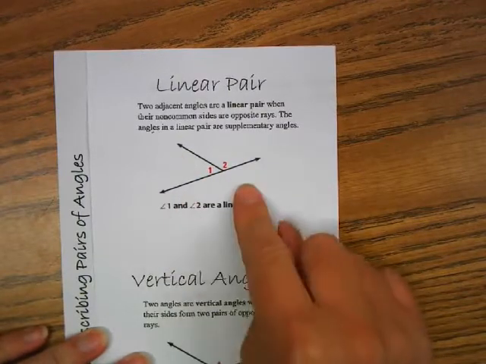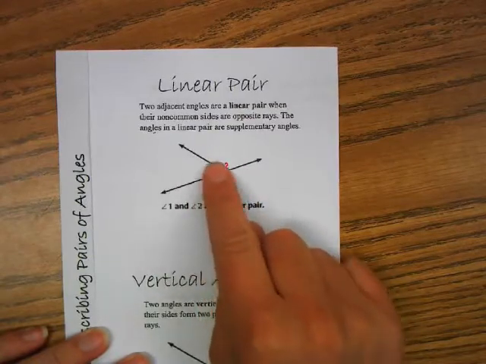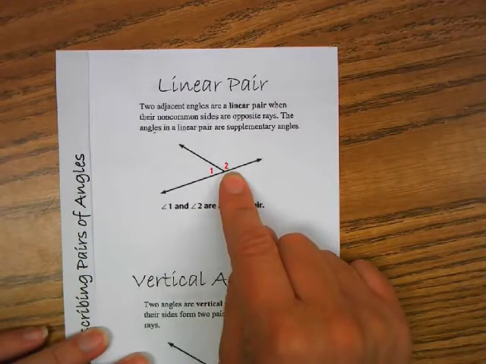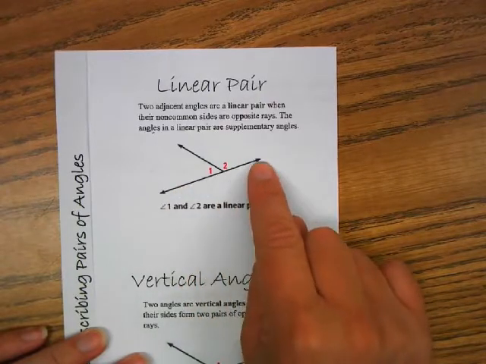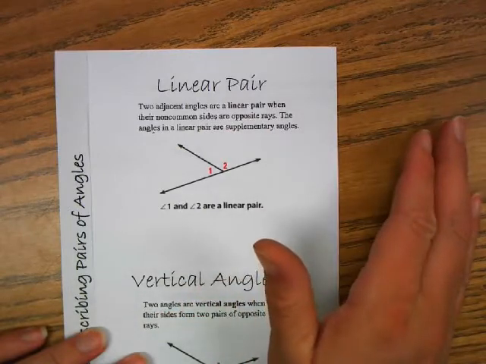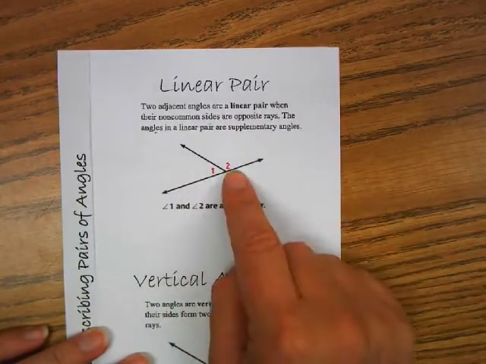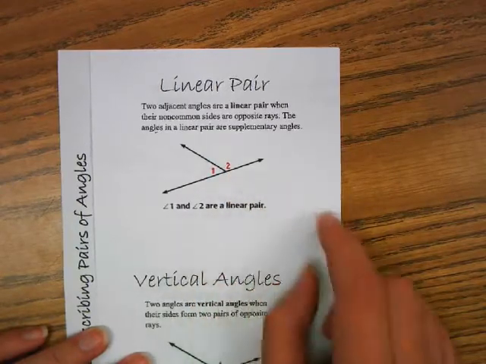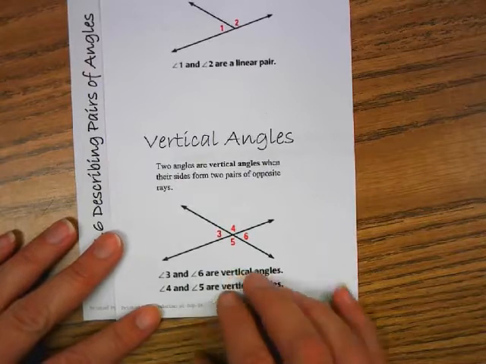So you can see in this diagram that angle 1 and 2 are adjacent angles because they share a common side. And they are also supplementary because they're going to add up to 180 degrees. So those are your properties of a linear pair that you're going to need to know. So again, linear pairs, they're adjacent and supplementary. Down at the bottom, you have vertical angles.